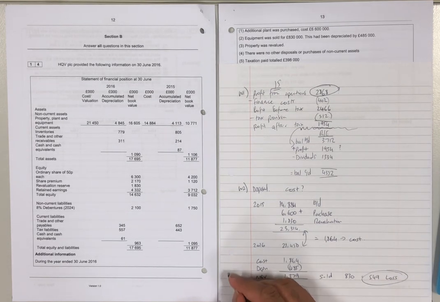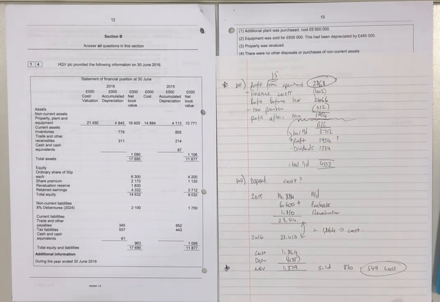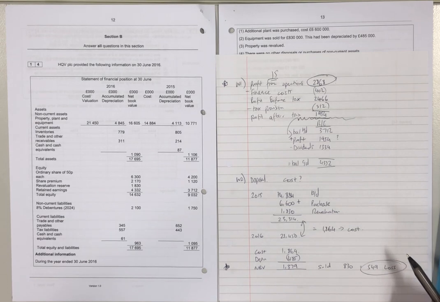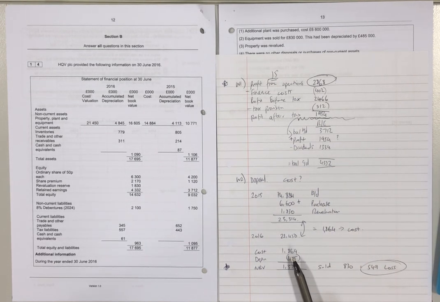That's key piece of information number 2. If you want to pause to grasp exactly what I've just mentioned, feel free to do so. In summary, we've done profit from operations and we have done the disposal. Those two carry the most marks in this question. I wouldn't expect AQA to put in a full question where there's lots and lots of working out.